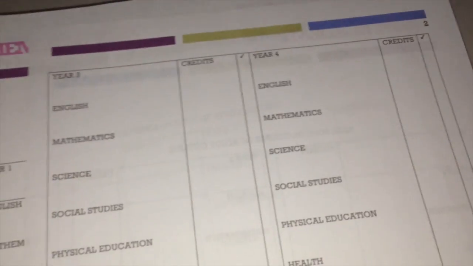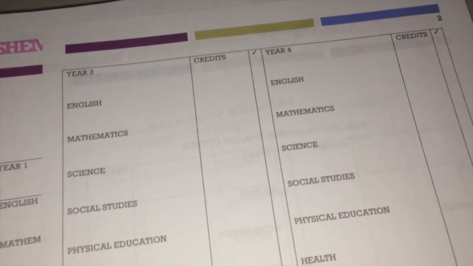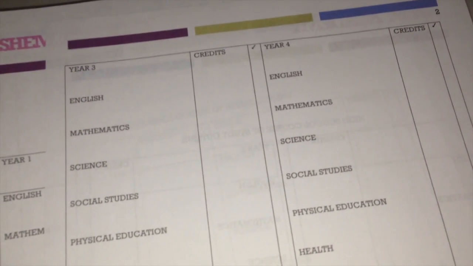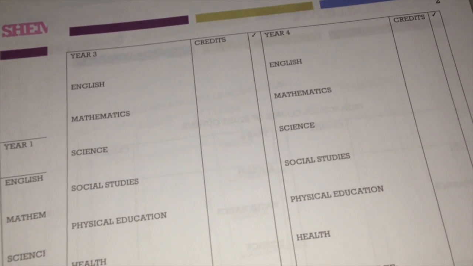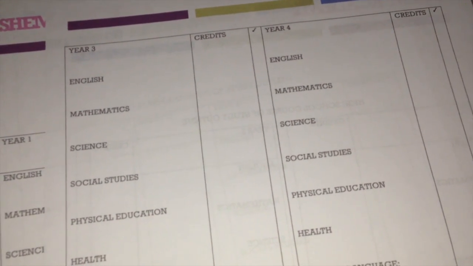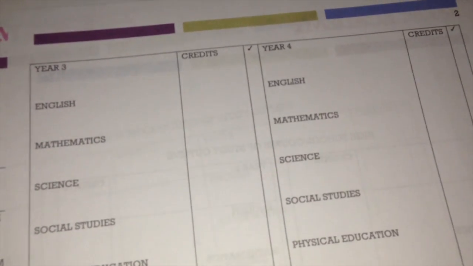Those are the types of things that would generally show up on your transcript, even though, as I said in my last video, quite a few schools are stating that the SATs are really no longer required. That's not one of their considerations.